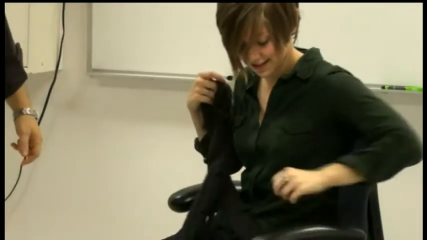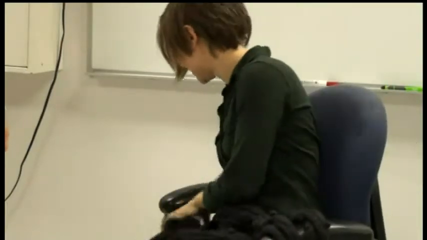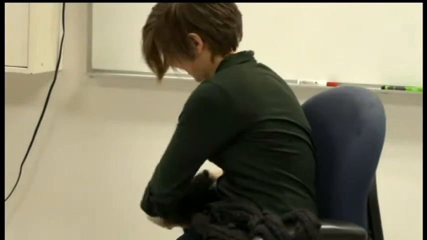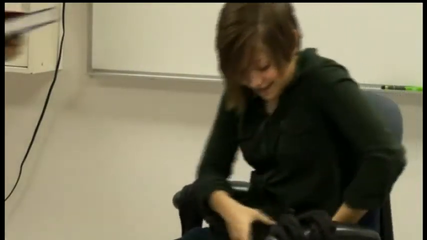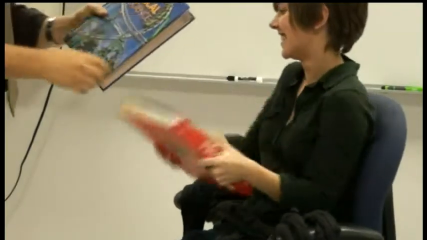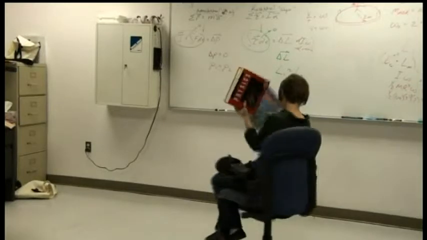Actually, you're perfect because we can take your shawl and tie you in, so you won't fall off. Safety. Now, when I say tie you in, I mean tie you in. Here you go. Okay, one in each hand. All right, now put them outward. All right, ready? Okay, now pull them in.